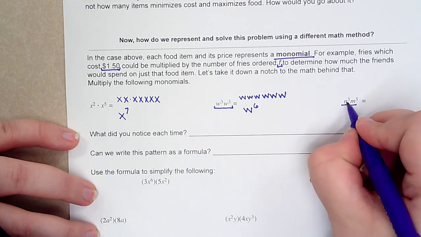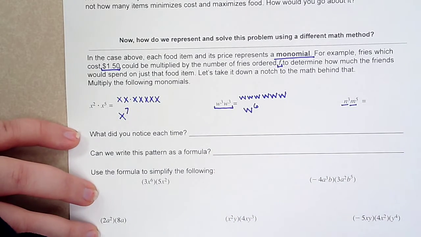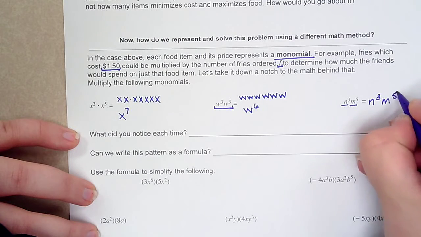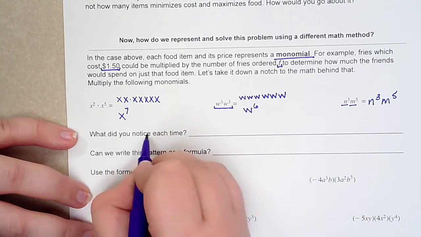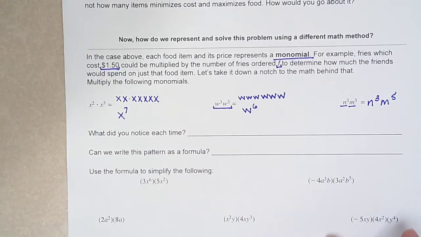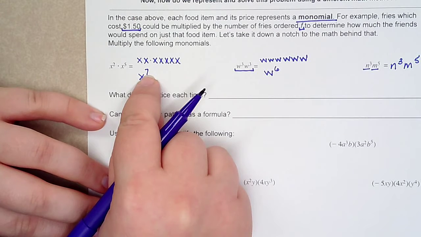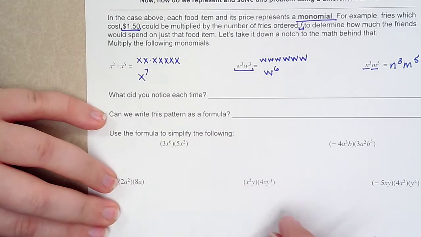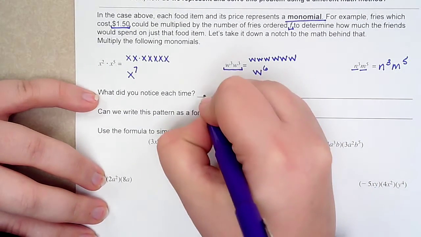I can write out n 3 times and m 5 times, but they're not the same base, so I really can't combine them. And the most simple version of this problem is just how it started. So what did you notice each time? Well, I personally noticed that x to the 7th is x squared times x to the 5th if you add the exponents. And same thing with w raised to the 6th power.